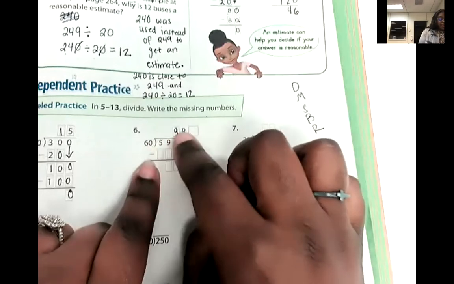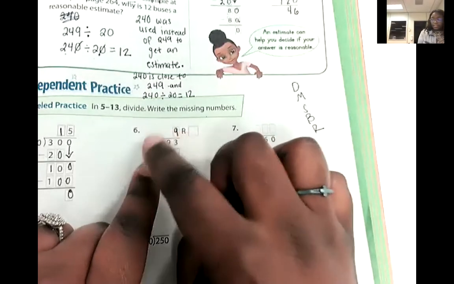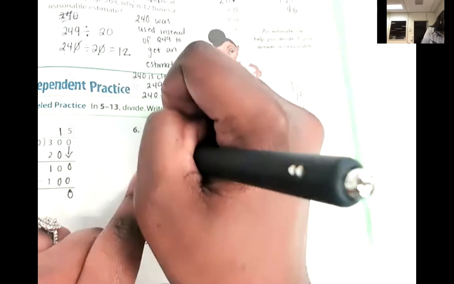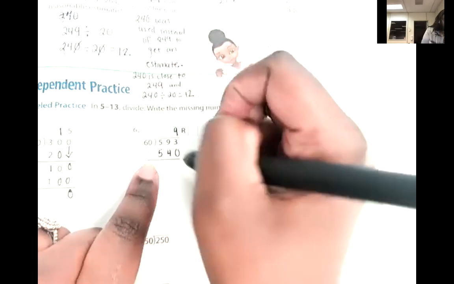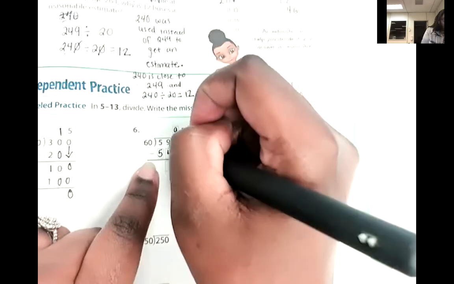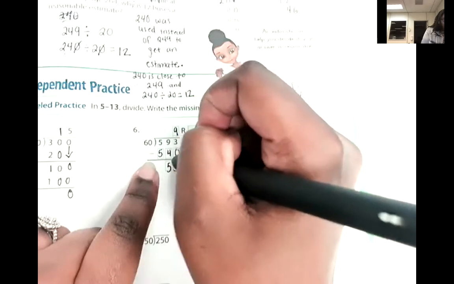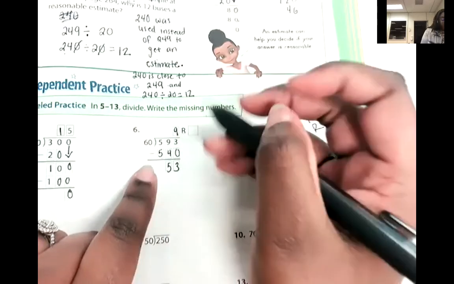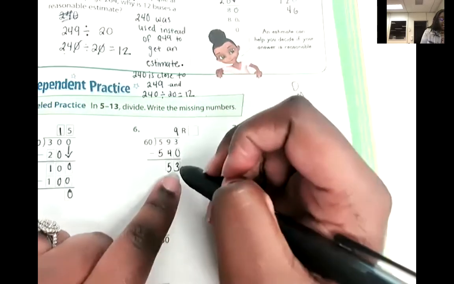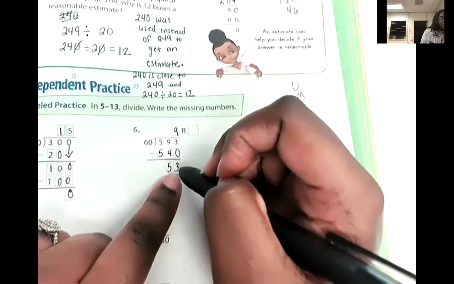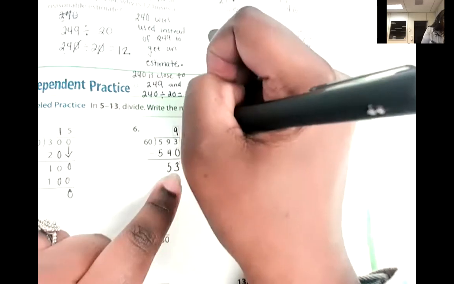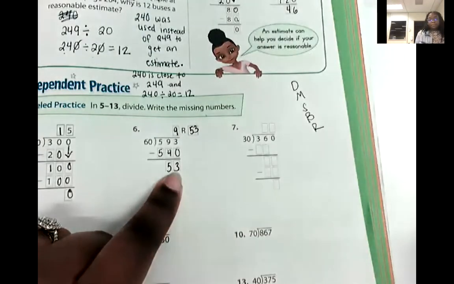All right. So now we need to do 60 times 9. 9 times 6 would give me 54. Then I add the 0. So 540. 3 minus 0 is 3. 9 minus 4 is 5. 5 minus 0, 5 minus 5 is 0. So 60 can't go into 53. So my remainder would be 53. So we have 9, remainder 53.